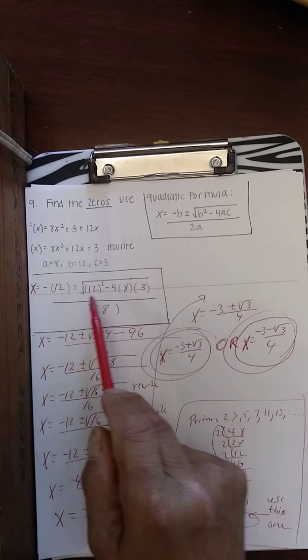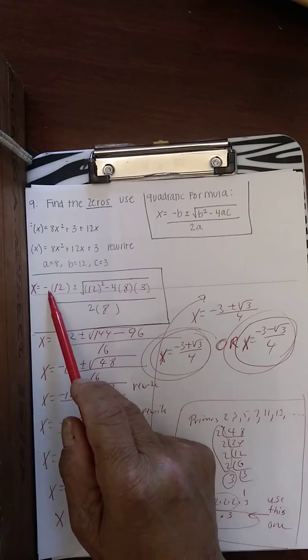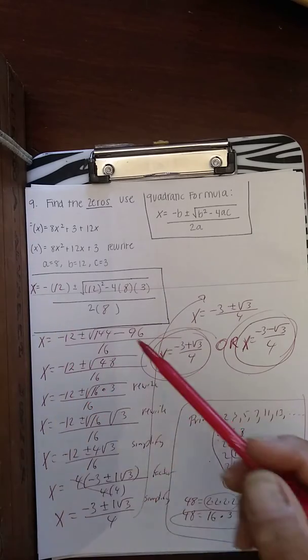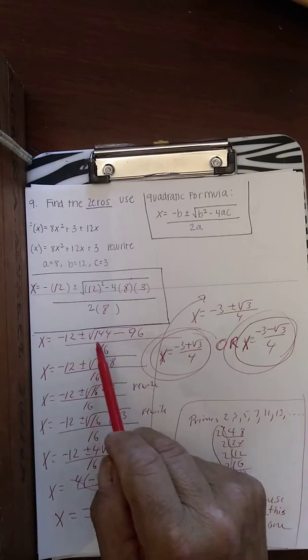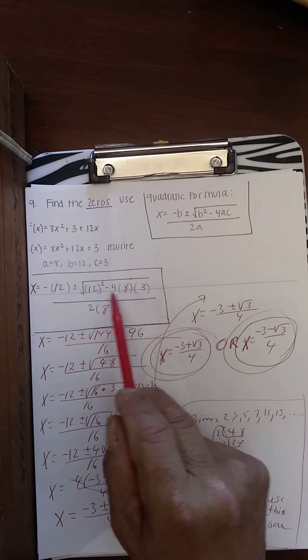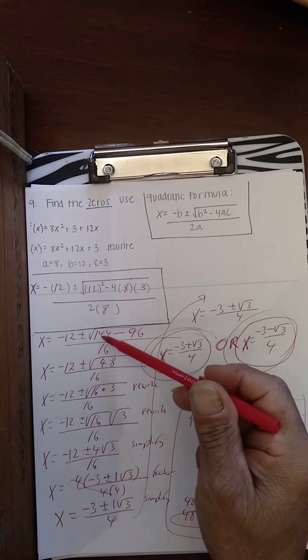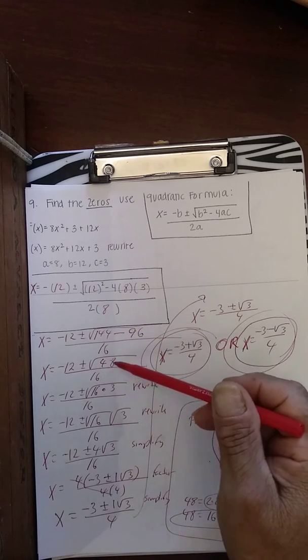Negative of parentheses 12 squared, 4 times 8 times that. So now, negative of 12 is negative 12. 12 times 12 is 144. And 4 times 8 times 3 with a negative, it's going to be negative 96. So now, 144 minus 96 is 48.